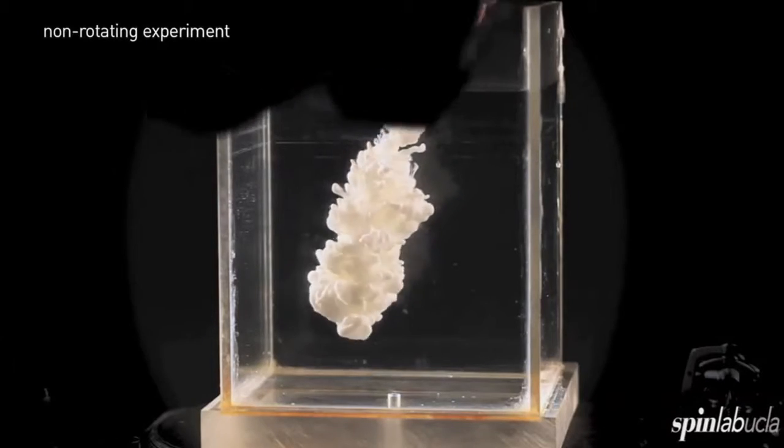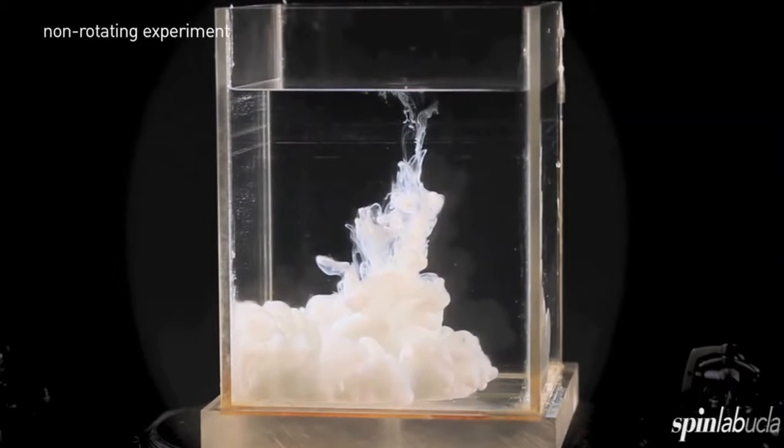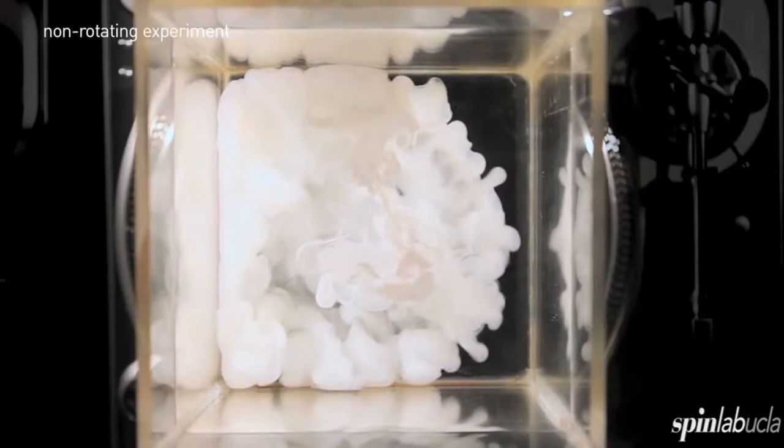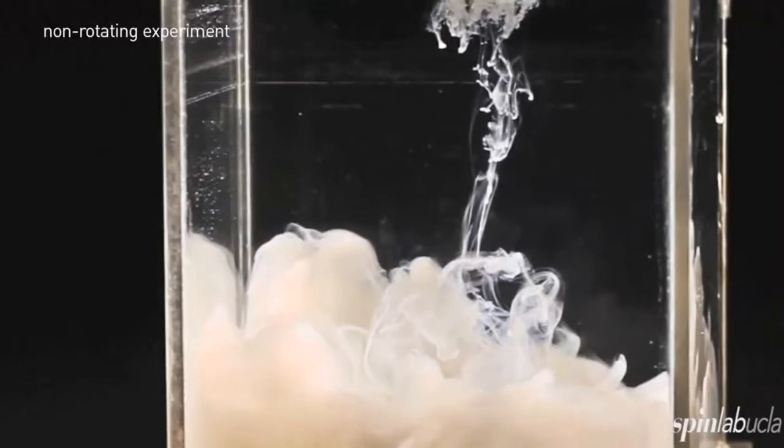And what you see is that the creamer quickly falls through, forming a dense, turbulent plume, hits the bottom, and immediately spreads out. It looks somewhat like an inverted mushroom cloud, because it is.